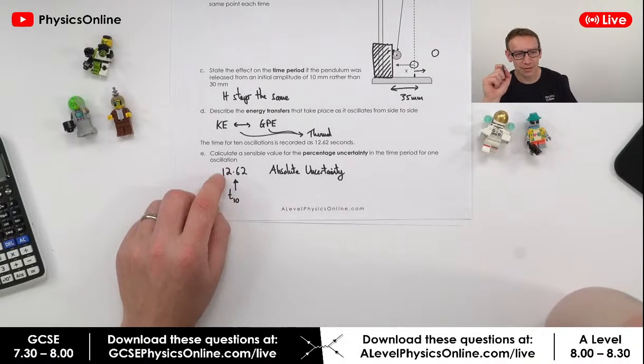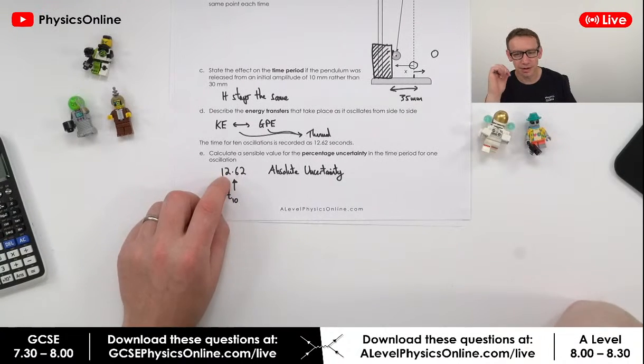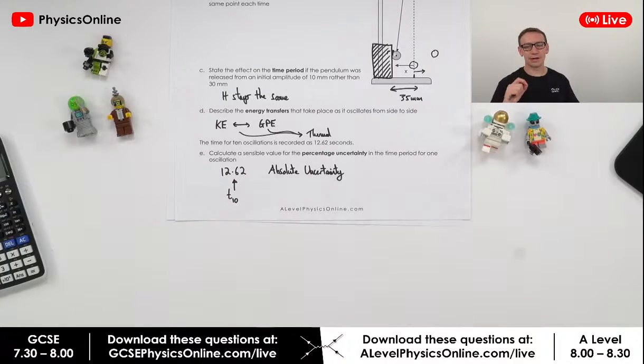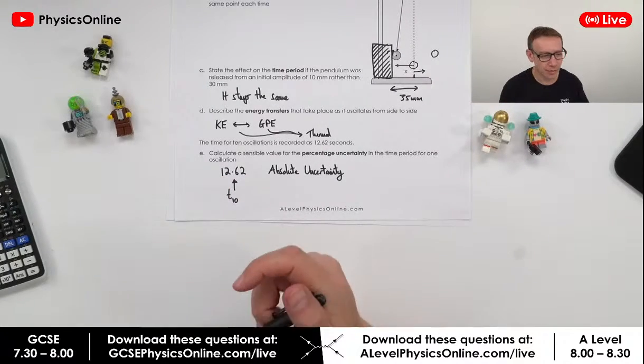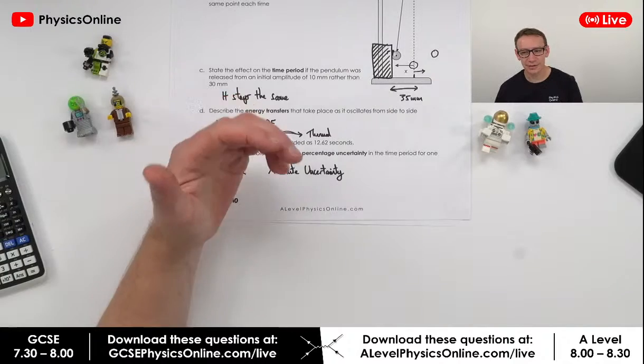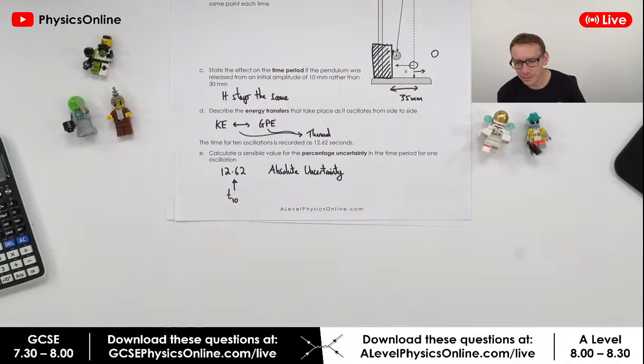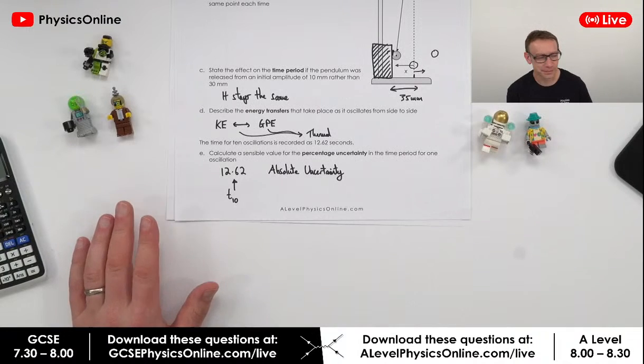What would be the absolute uncertainty in this value for the time period? Okay, now there's not one correct answer, but you've got to imagine that somebody is timing this by hand using a stopwatch. So yeah, 0.01, 2 times 0.01, 0.02, 0.01. Okay, all of you are wrong. You're out by a factor of 10.